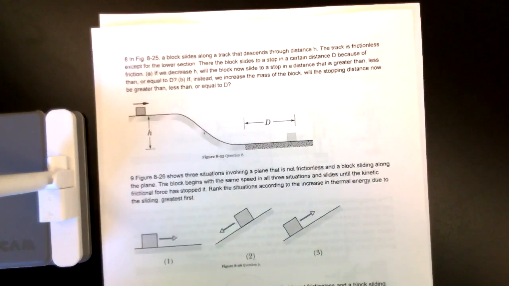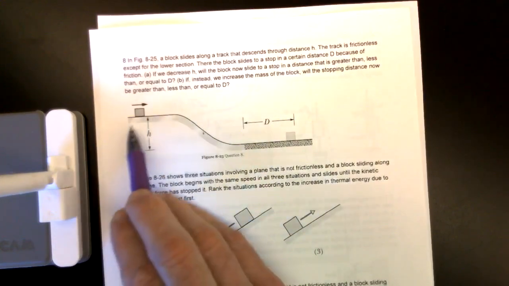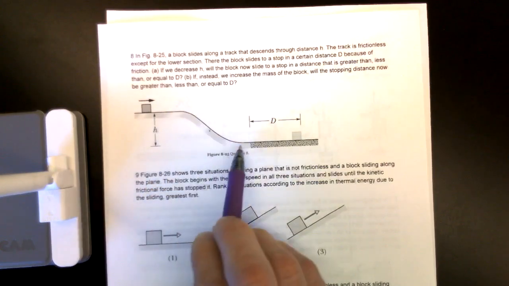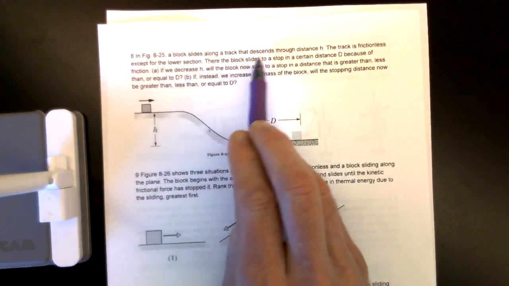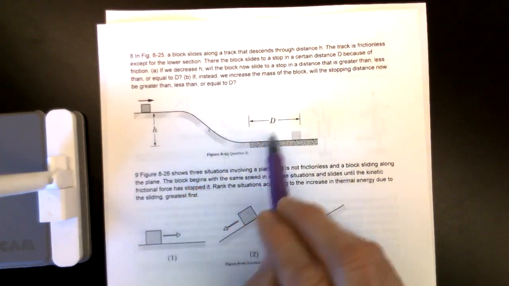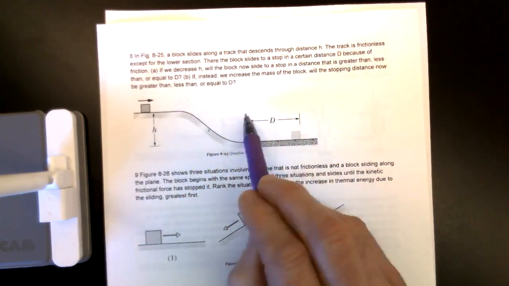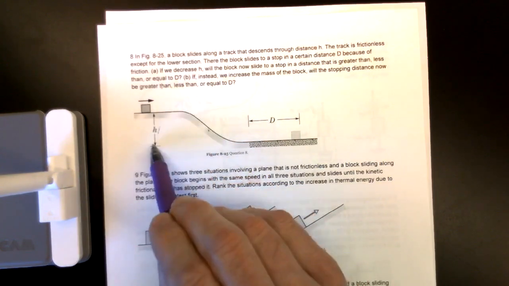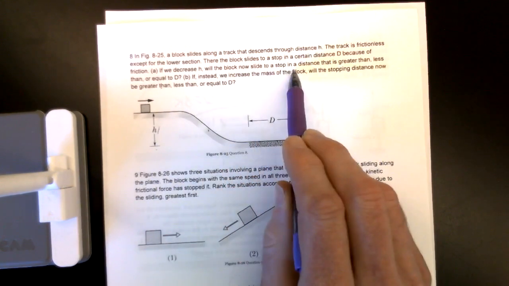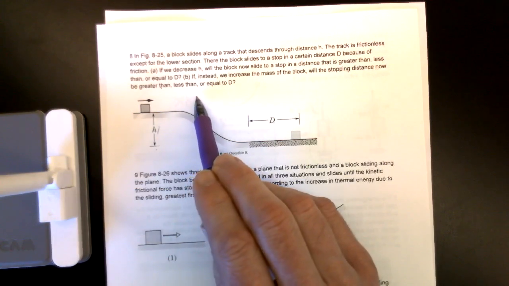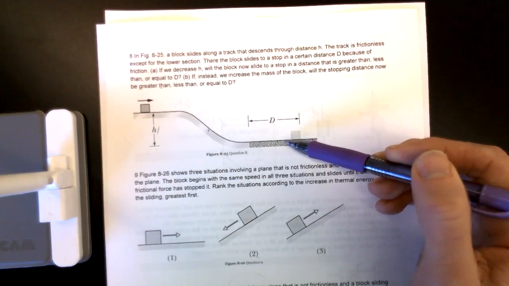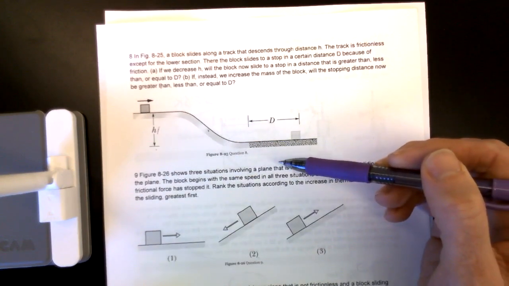Here we go. If you see something like this, I think you can imagine it's going to be a fairly easy question to answer. So I'm assuming this is going to be frictionless, and that's going to have friction. So the track is frictionless except for a lower section. The block slides to a stop in a certain distance d because of friction. If we decrease h, will the block slide to a stop in a distance that's greater or less or equal than d? I think that's pretty intuitive. It's going to have less energy, so it's going to stop in a shorter distance. I mean, I guess I just told you the answer.